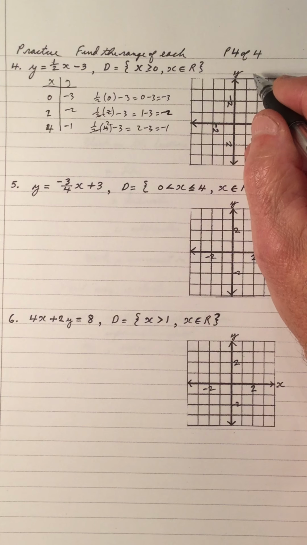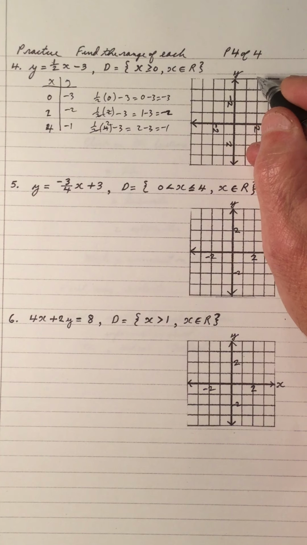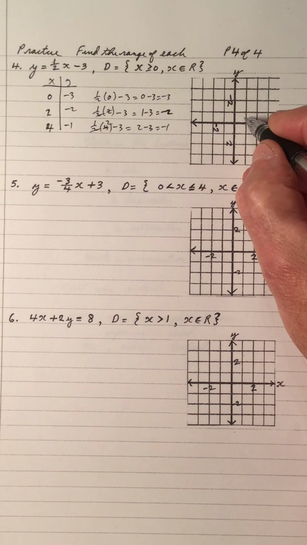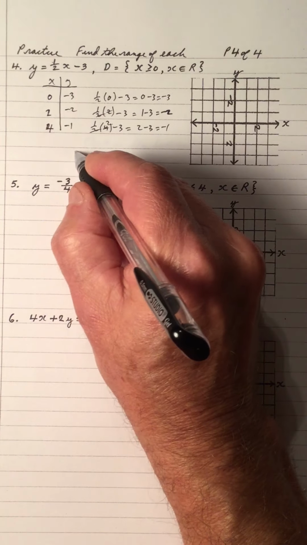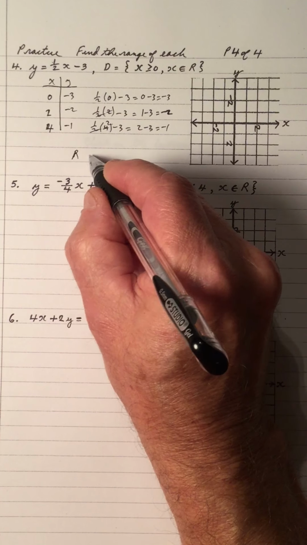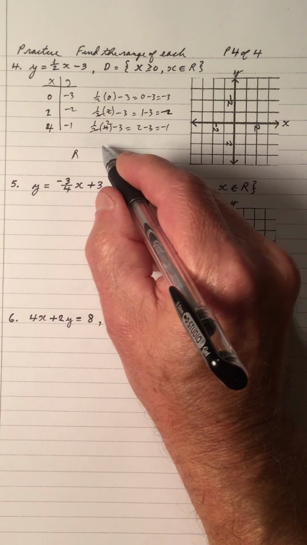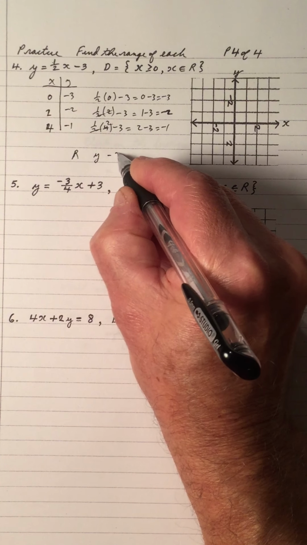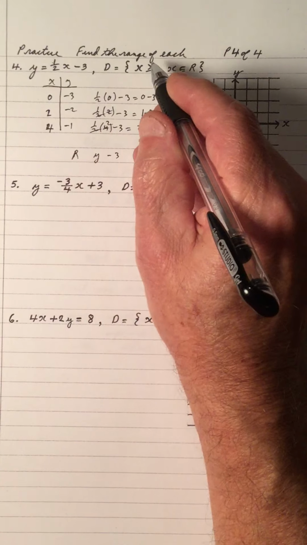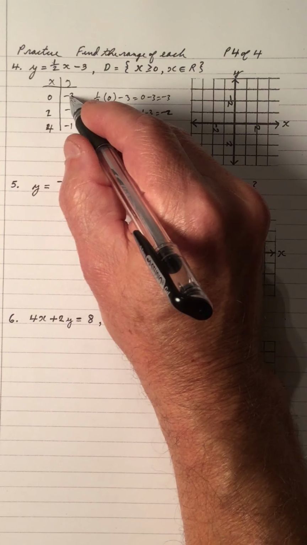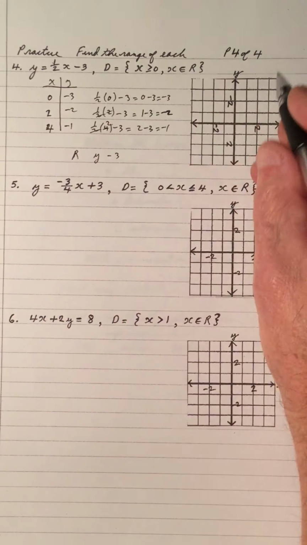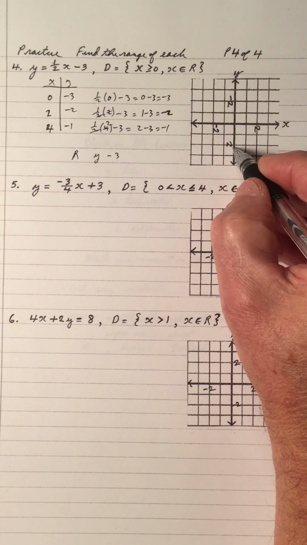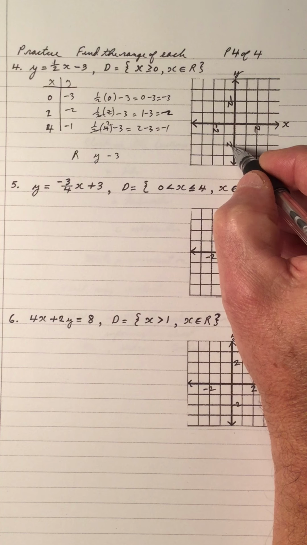So let's see what we have here. We have 0. So the range is the x value started as 0. So that means the y values are going to start at negative 3. And the y values are going down. Notice y is negative 3, x is negative 2.